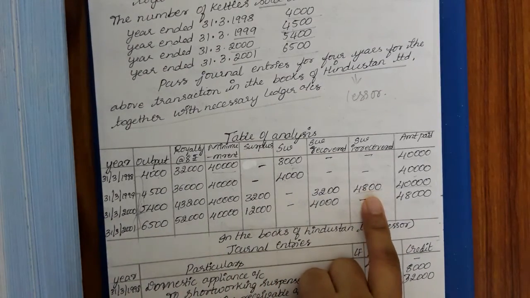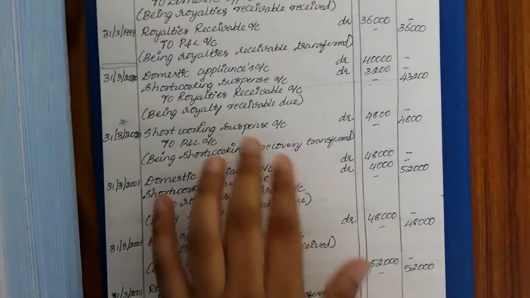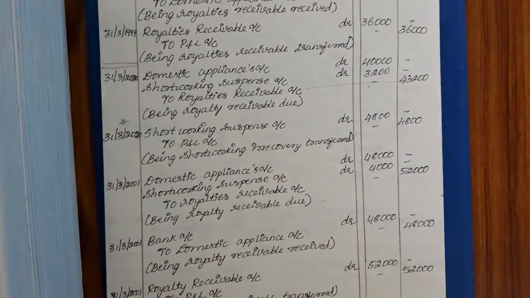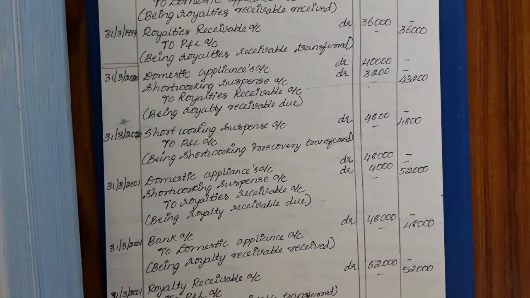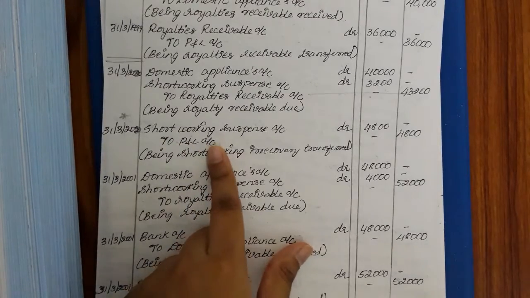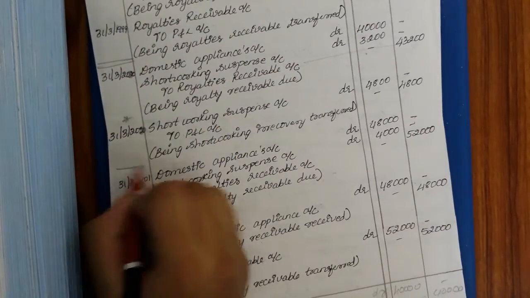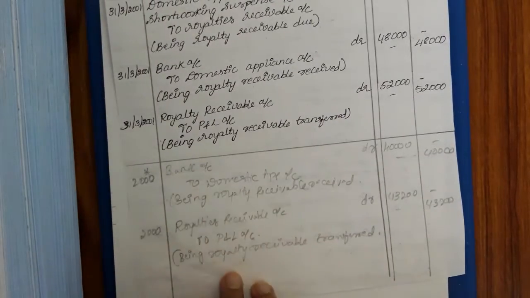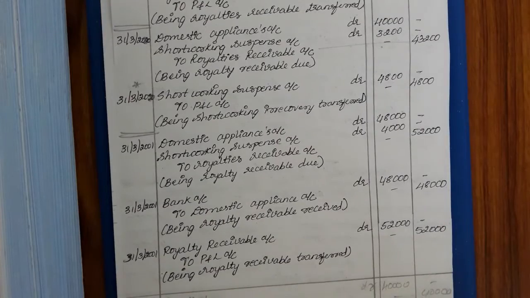What was the amount that the lessee couldn't recover? 4,800. So that 4,800 you will transfer from the short working suspense account to your P&L account as a profit. When there is a profit, when there is an income, you will be crediting the P&L account, right? So, to P&L account. Understood? With this, the third year is done with these two entries. Okay, and now we will be going to year 4.